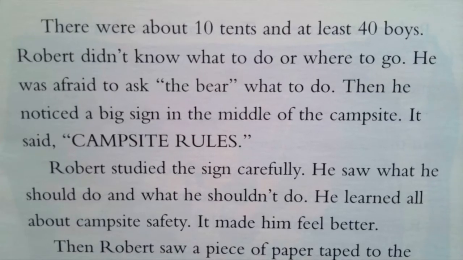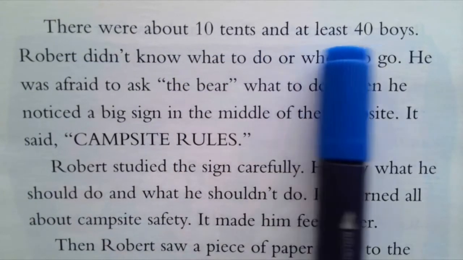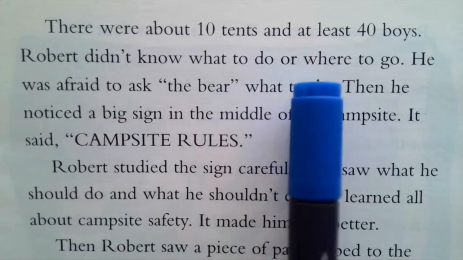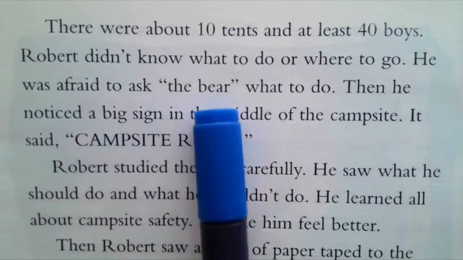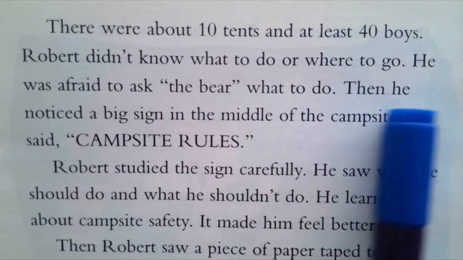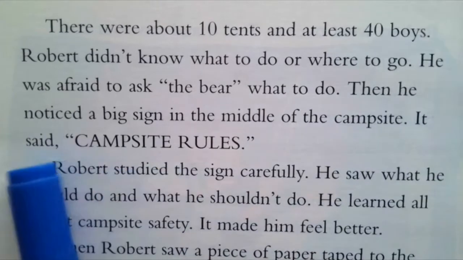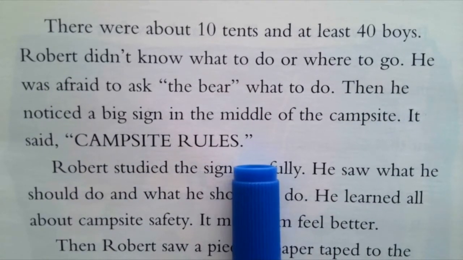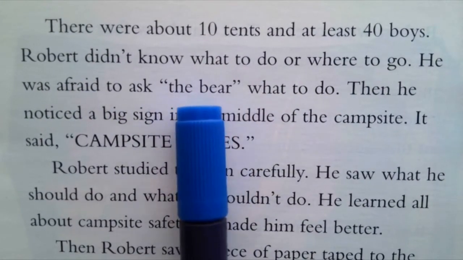There were about 10 tents and at least 40 boys. Robert didn't know what to do or where to go. He was afraid to ask the bear what to do. Then he noticed a big sign in the middle of the campsite. It said, "Campsite Rules."